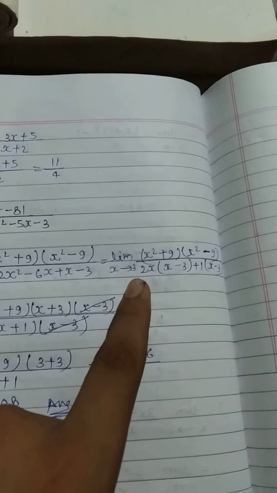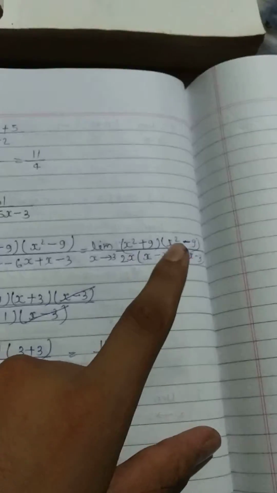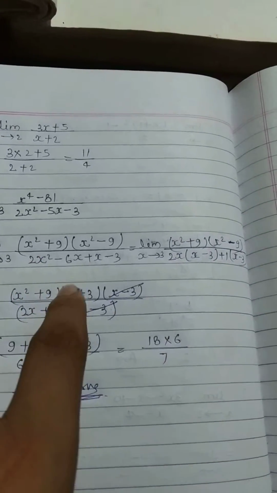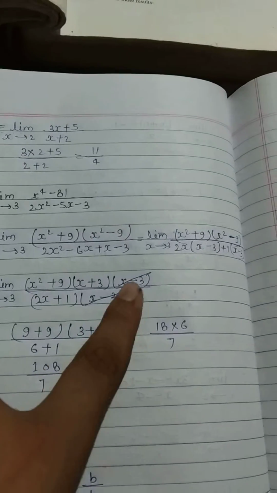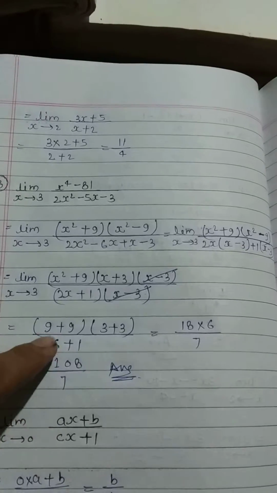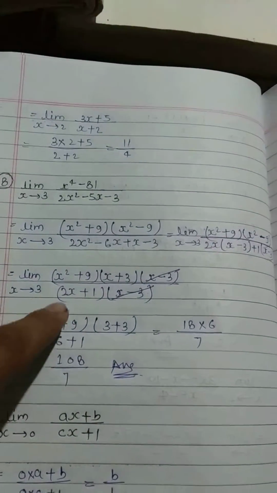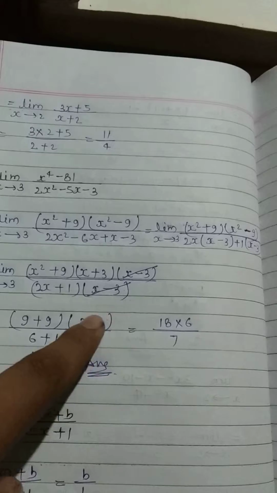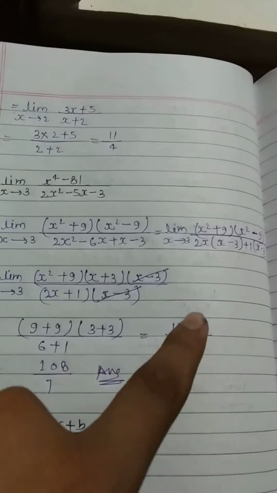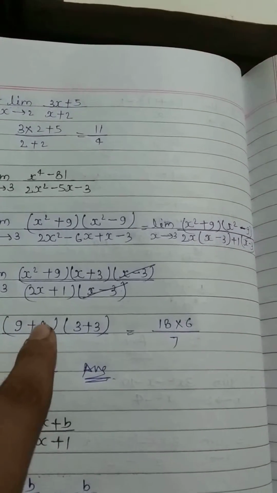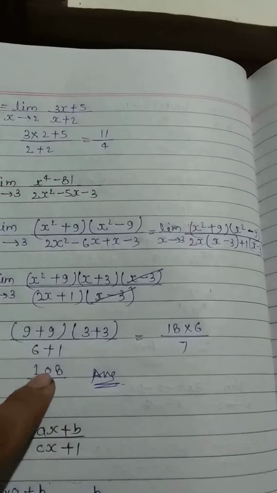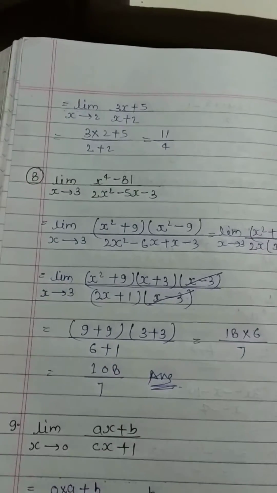Limit x tends to 3, (x square plus 9)(x square minus 9) upon 2x, we factorize the denominator of the question and we get x minus 3 common from the question, and we get 2x plus 1. Now putting the values of x in the equation after cancelling, we get 9 plus 9, 3 plus 3 upon 6 plus 1. This is 9 plus 9, 18. 3 plus 3, 6, and 18 into 6 upon 6 plus 1, 7. 108 upon 7 is the correct answer for question number 8.